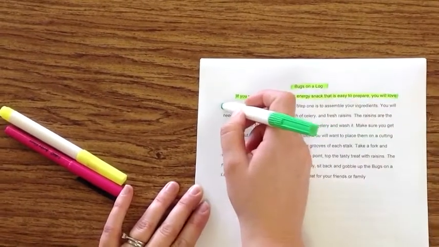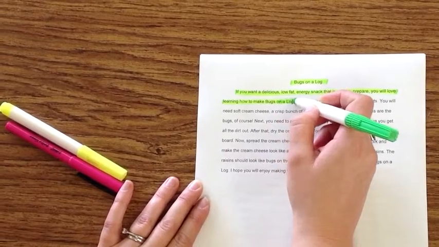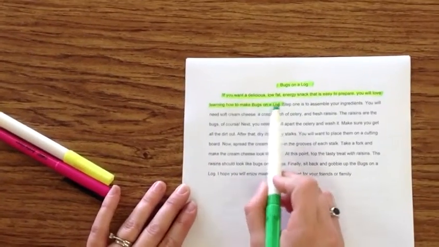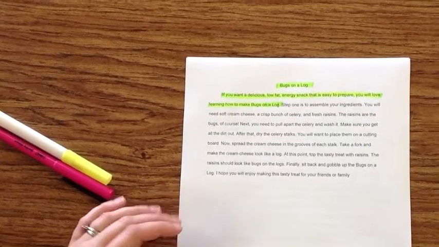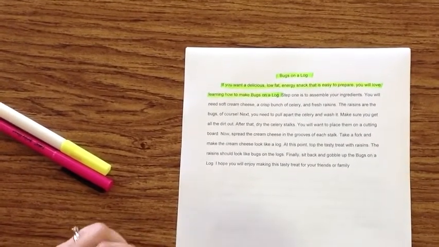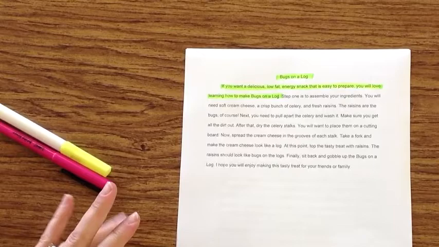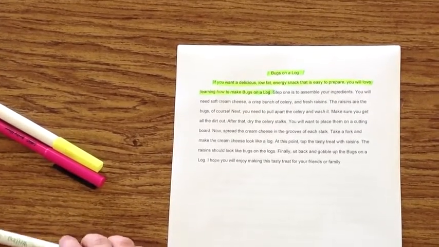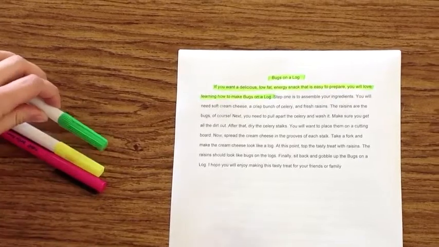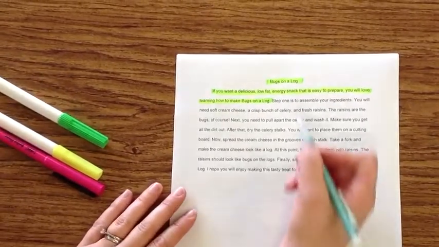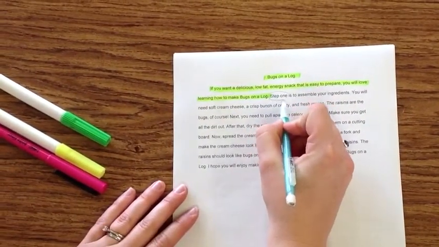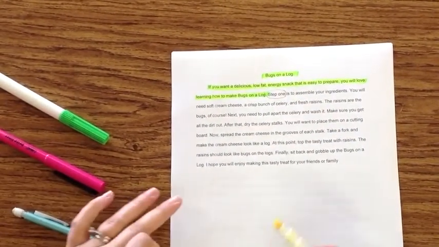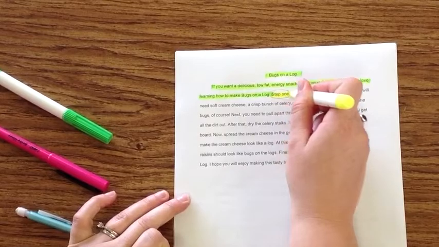In this first topic sentence for this activity, you can see that we used a few different describing words to explain what bugs on a log are. Step 1 is to assemble your ingredients. Whoa, right here we slow down a little bit and we have a transition inside of there. You want to stop and ask your kids if they can find the transition. Well, the transition is step 1. And what is the first thing that we're doing? We're assembling our ingredients. So we highlight the whole thing in yellow.